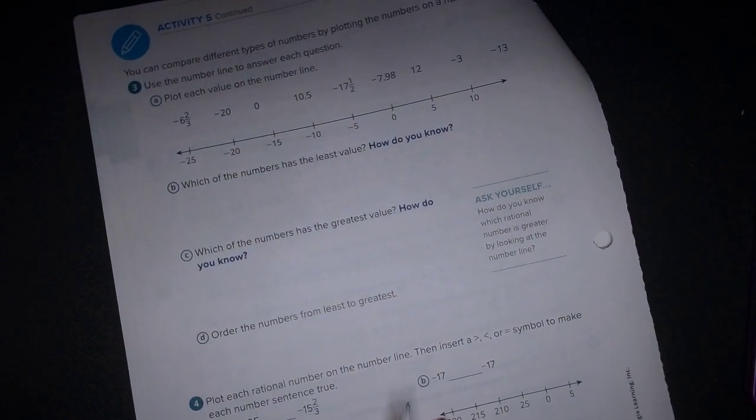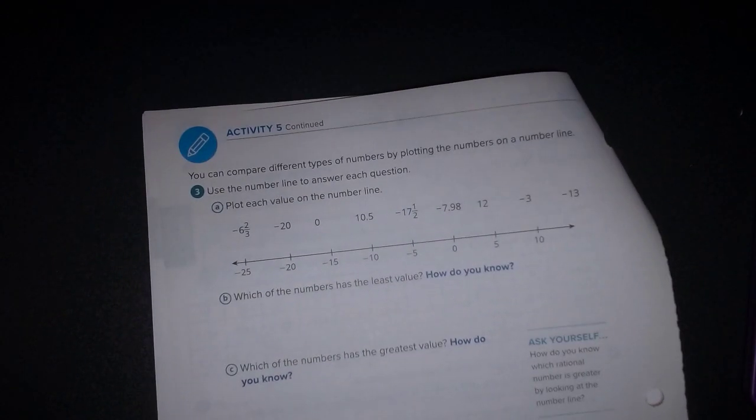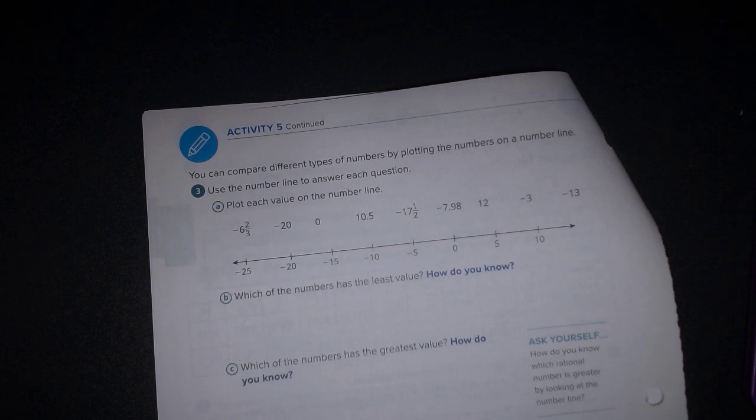Okay, continuing with activity 5 here on the back, it says you can compare different types of numbers by plotting the numbers on a number line. Use the number line to answer each question. Letter A, it wants us to plot those numbers on the number line. You should be able to do this by now on your own.